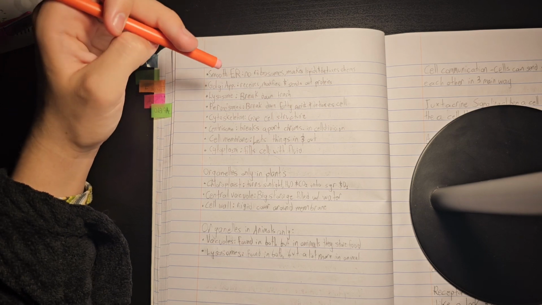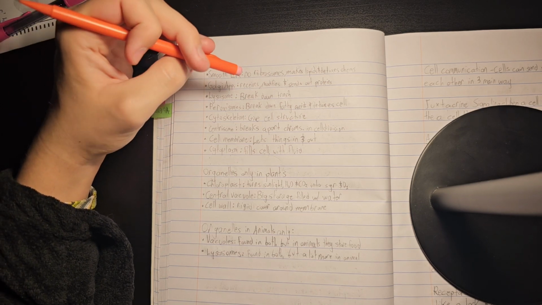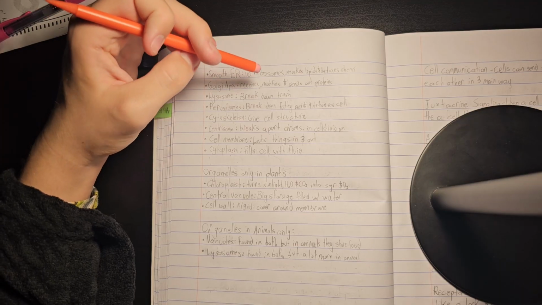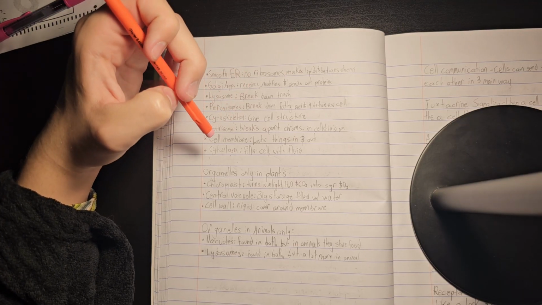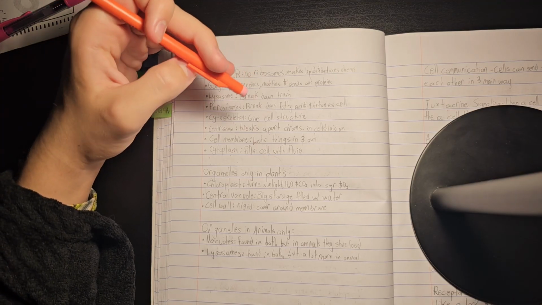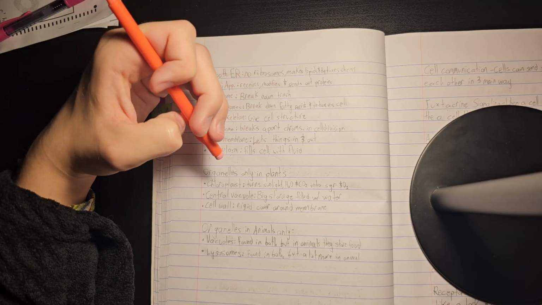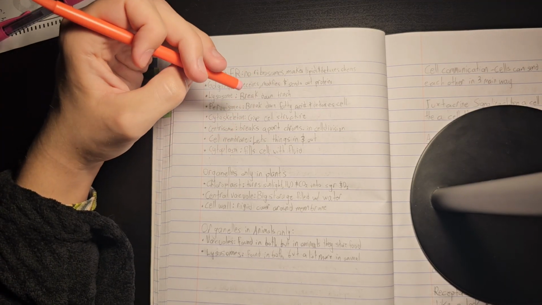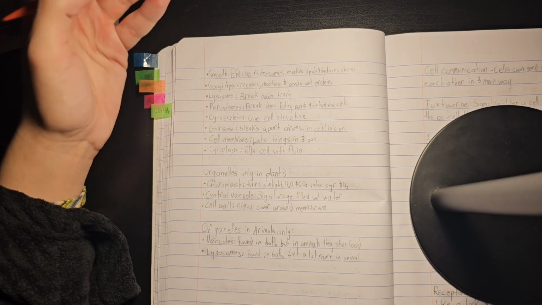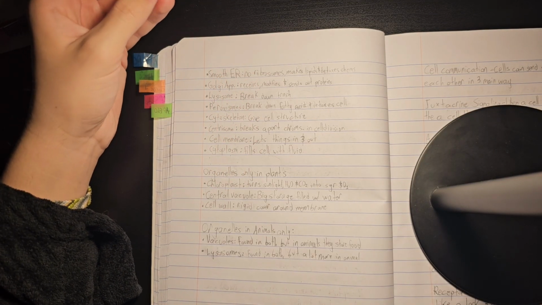Now, there are some organelles that are only in plants. That would be the chloroplast, which turns sunlight, water, and carbon dioxide into sugar and oxygen. A central vacuole, which is a big storage container filled with water. And a cell wall, which is like a rigid cover around the membrane, made out of cellulose, as we talked about, which gives your lettuce, your celery, all that stuff, that crunch sound.